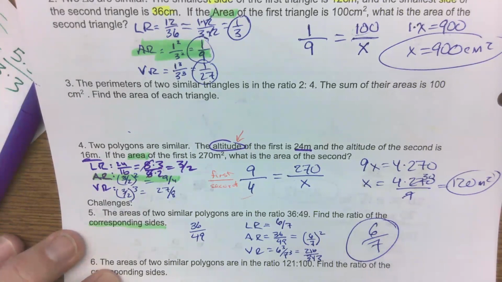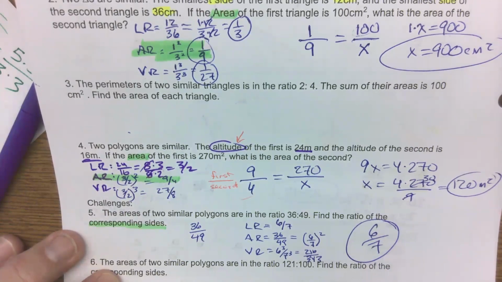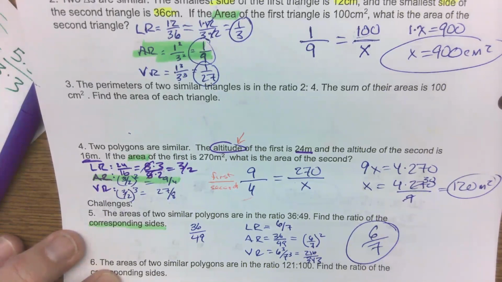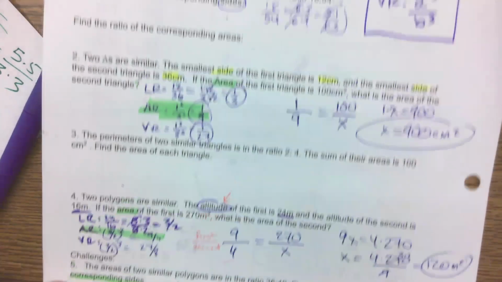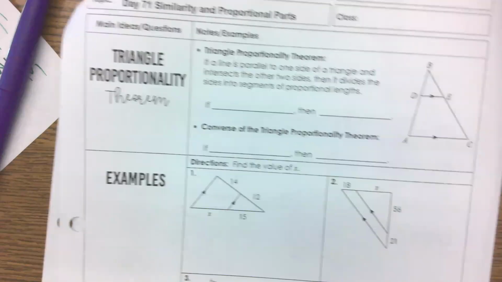5, I think I get this stuff. This makes sense to me. 3, getting there. Got to do a little practice with it. 1, I'll never be able to do this. Okay. Good. Better scores. All right.